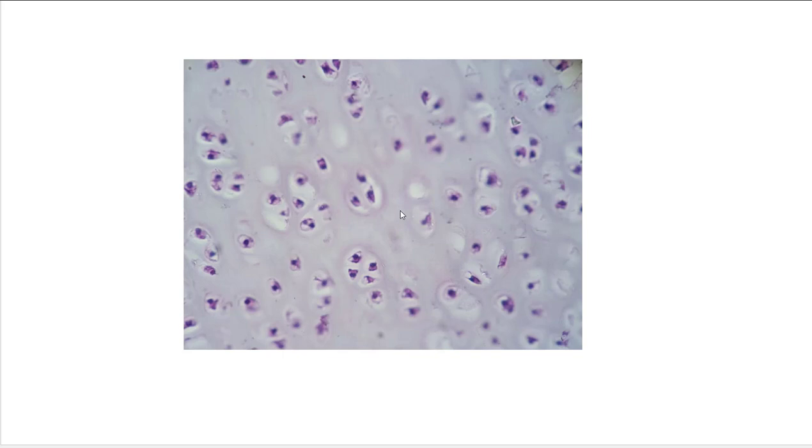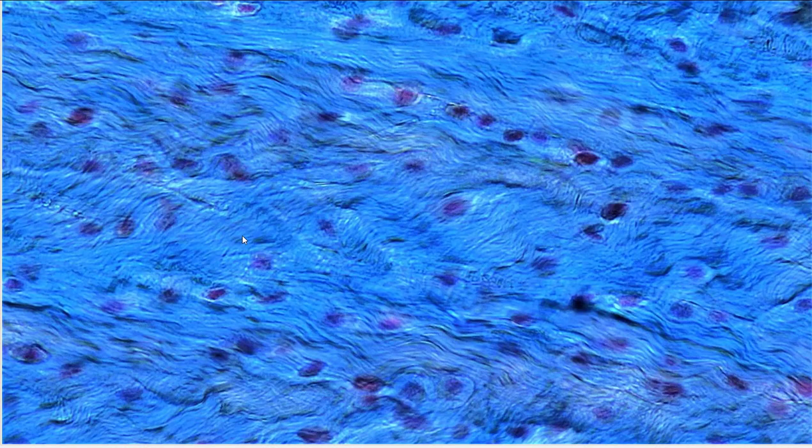The way you tell the difference between cartilage types is the matrix. So this is a smooth matrix. It's called a ground glass matrix. If you see this smooth, kind of clear looking matrix, it's hyaline cartilage. So you have chondrocyte and lacuna and ground glass matrix: hyaline cartilage. This one is called fibrocartilage.